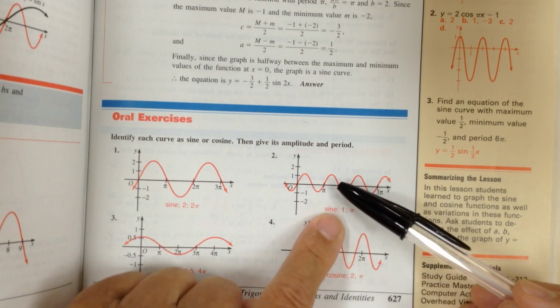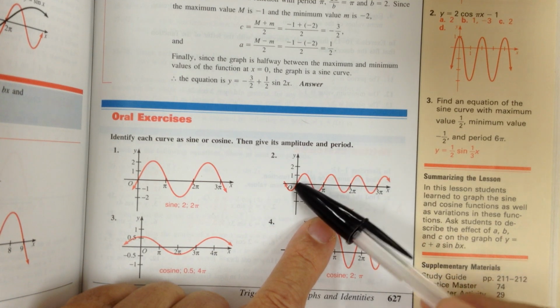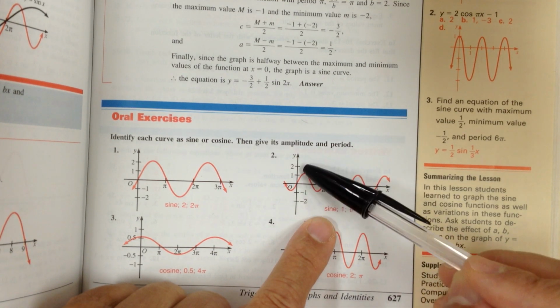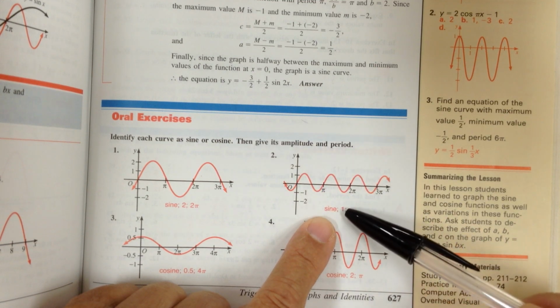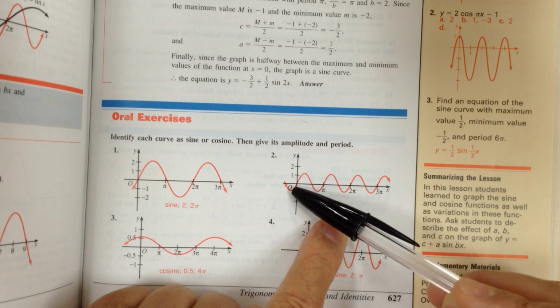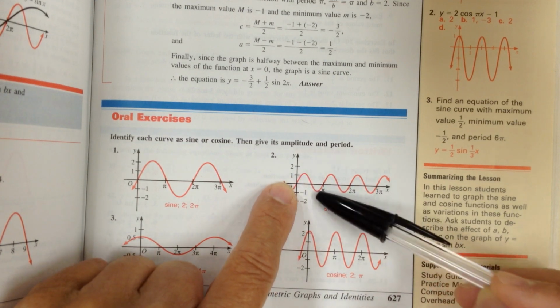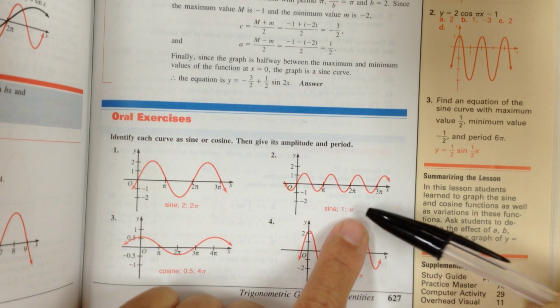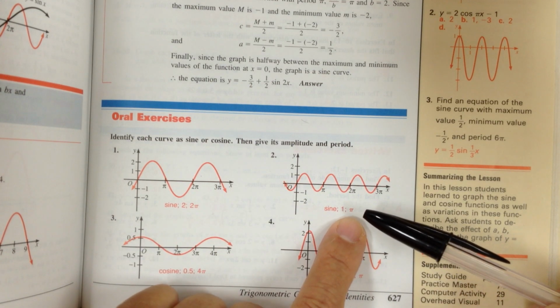Okay. Now over here, number 2, so again, the starting point is over here, so this is a sine function, okay? And it goes up 1 and down 1, so amplitude is 1, okay? And it takes a pi, see over here from here to here, that's 1 period, right? That's how long it takes to repeat itself, right? So that's 1 pi, so the period is pi, okay?